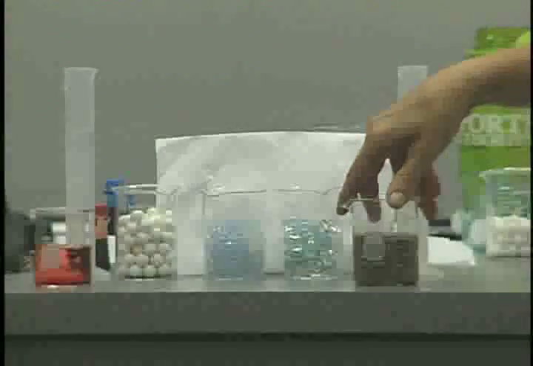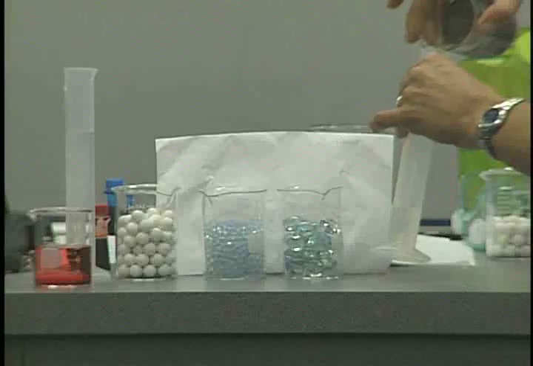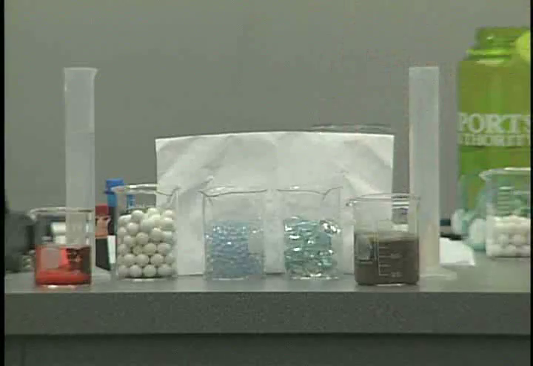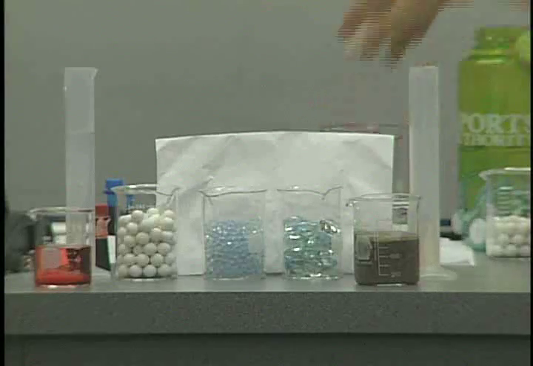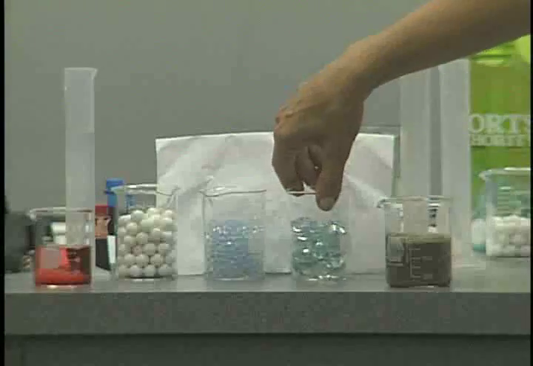Whoops! Okay, now I'm over 100. So let's go back here. Okay, I'm at 100. Lost one of the beakers in the meantime, which in science is messy, right? That's what we all know.